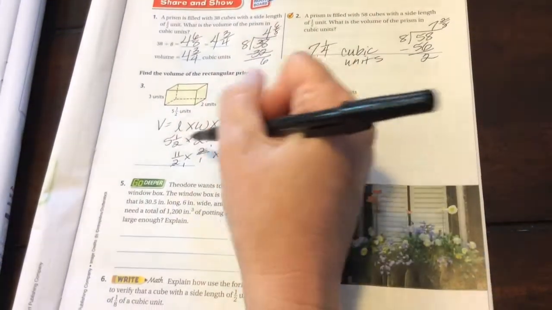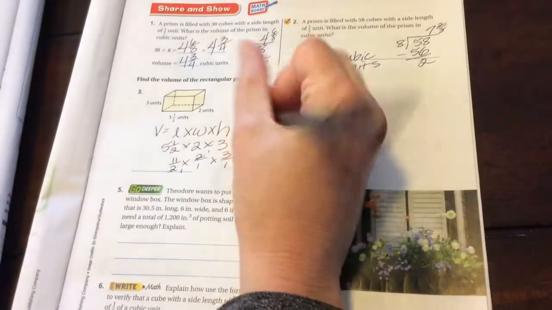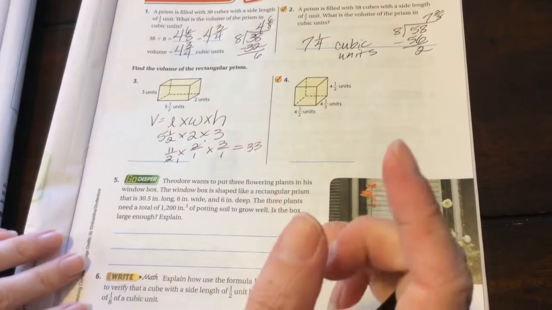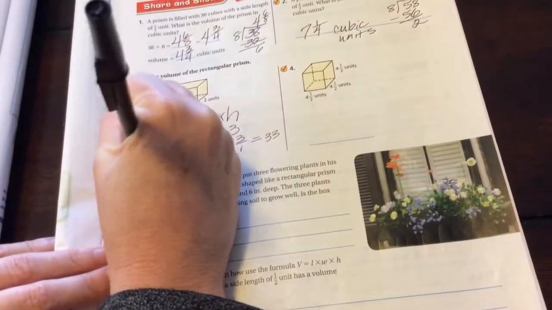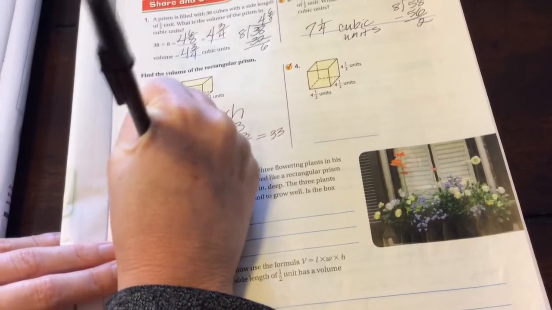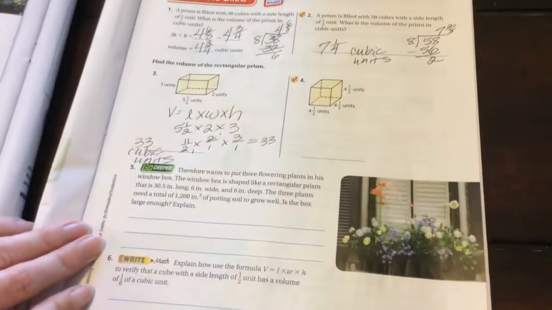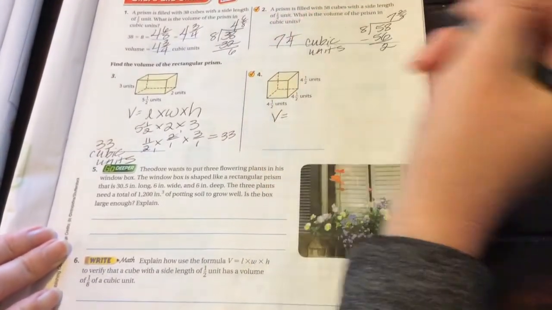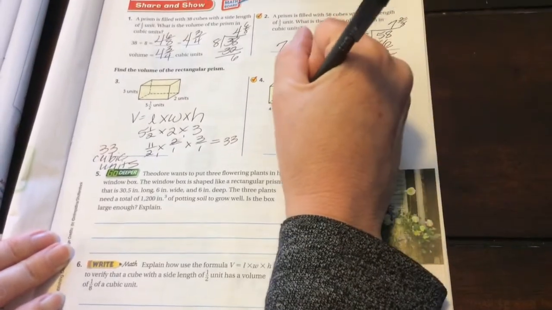2 divided by 2 is 1. So then I'm going to multiply across. 11 times 3 is 33. And then this is just 1 on the bottom. So 33 divided by 1 is 33. So this will be 33 cubic units. Okay, I'm going to do one more. It says number 4, I'm going to use my volume equals length times width times height.